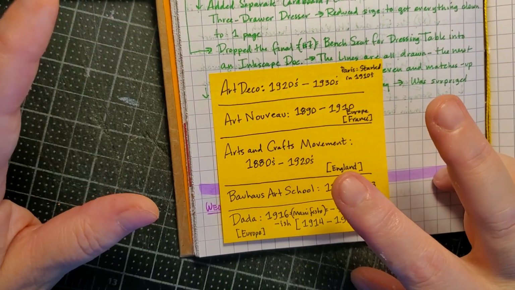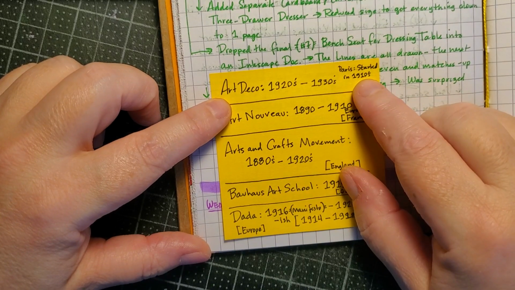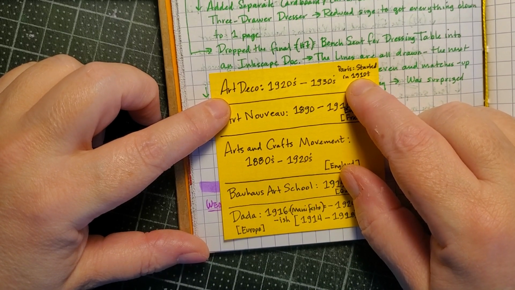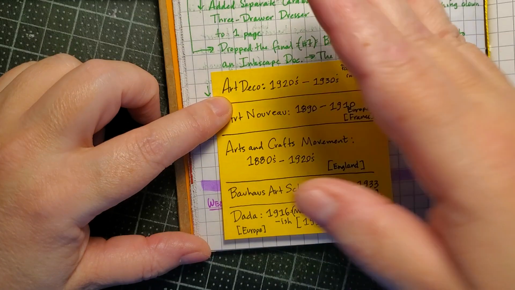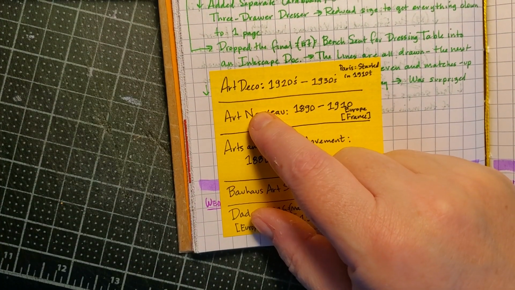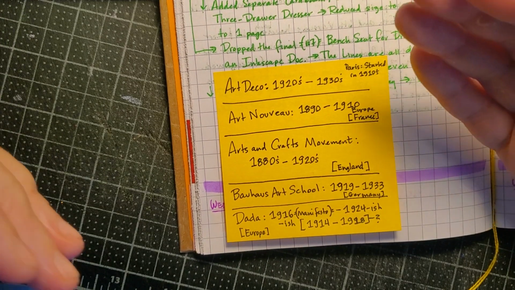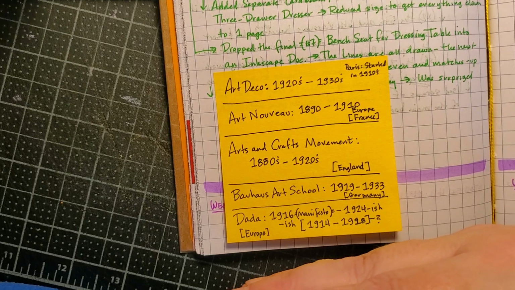These are super rough, because I know Art Deco really started in the 1910s, and all of these things are Deco. But there's a part of me that's like, there's high Art Deco and then average people's Art Deco.